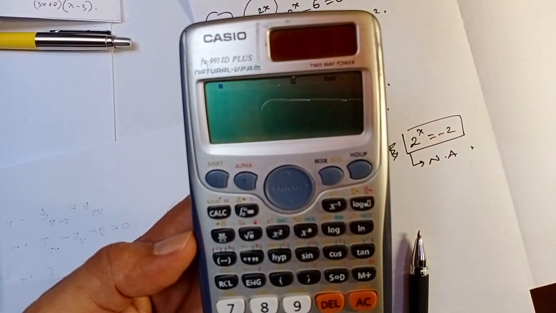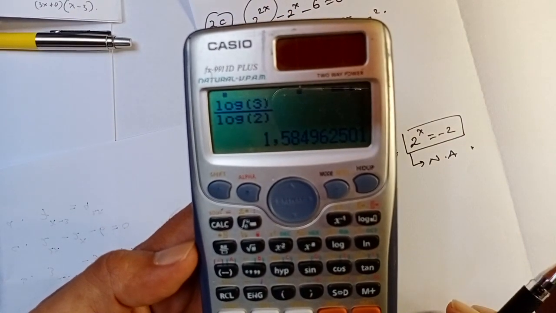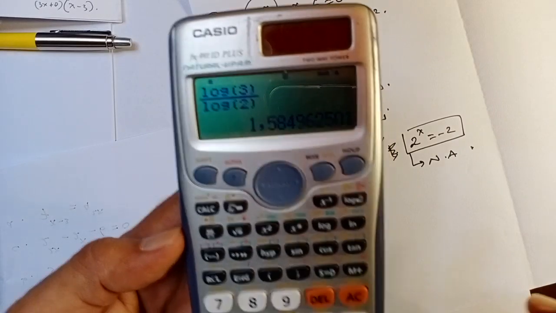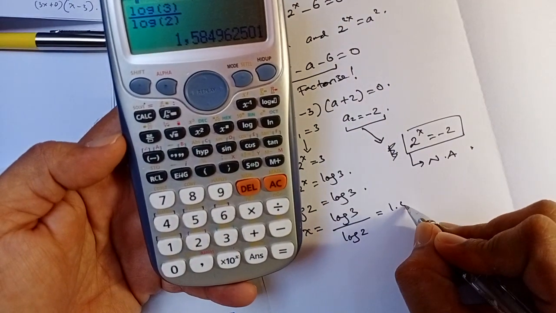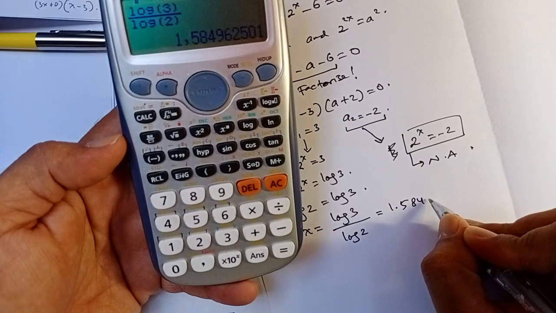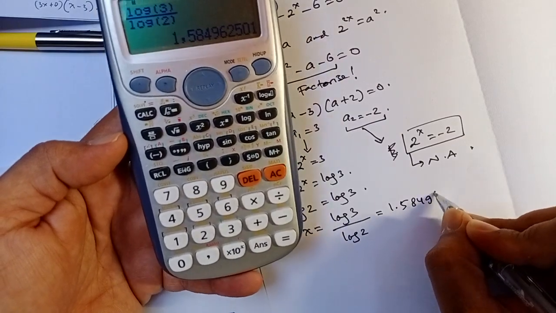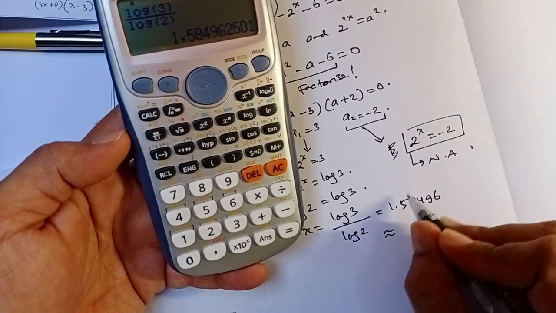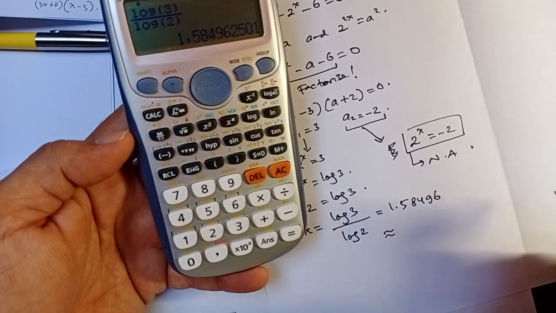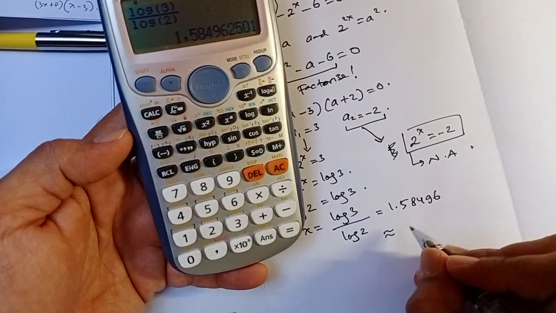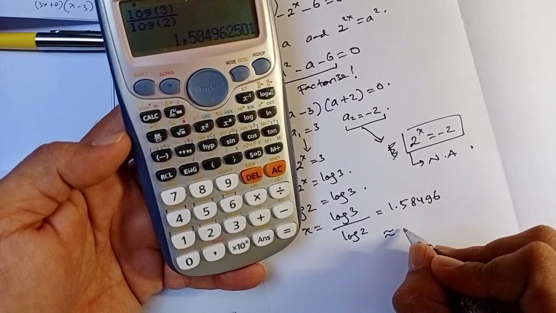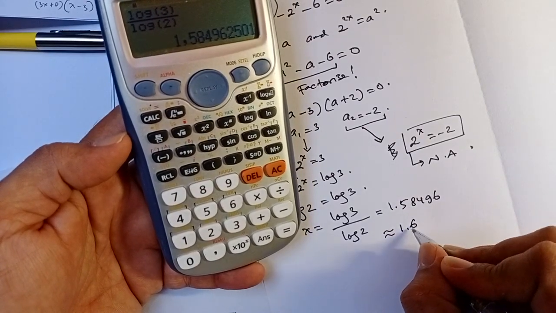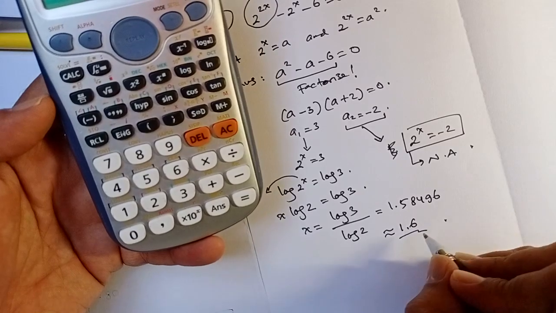So this is the answer, 1.5849. If you write this to one decimal place, this answer is 1.6. Yes, the value of x is 1.6.